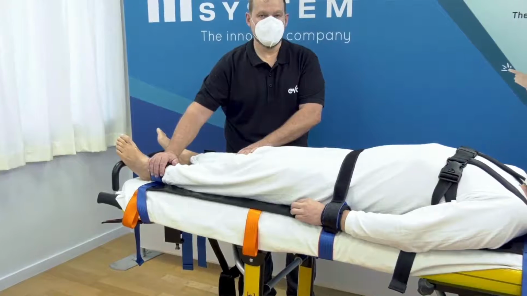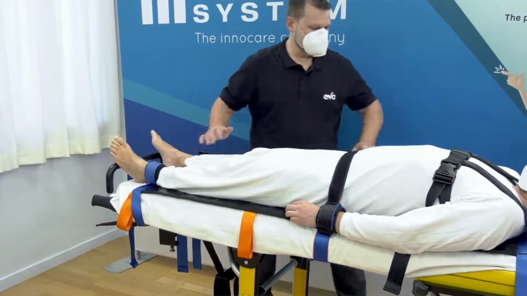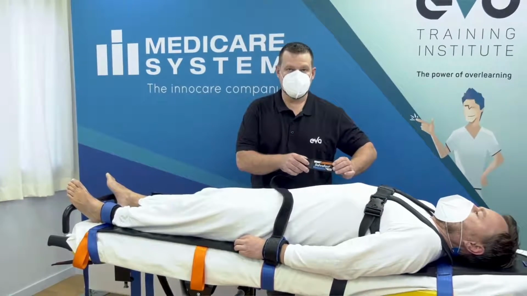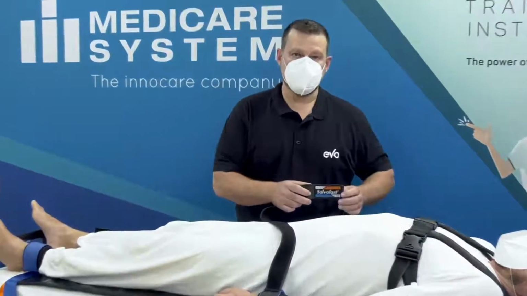This device allows us to transfer a patient with agitation easily and safely. You can learn more on the website about SalvaFix transfer.